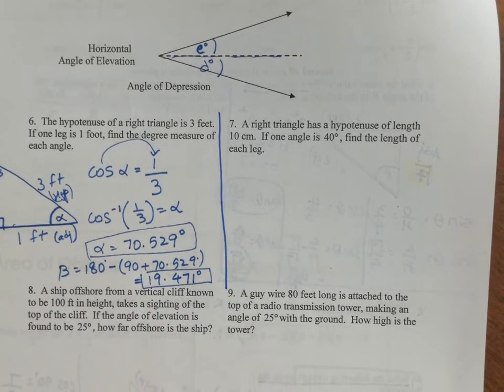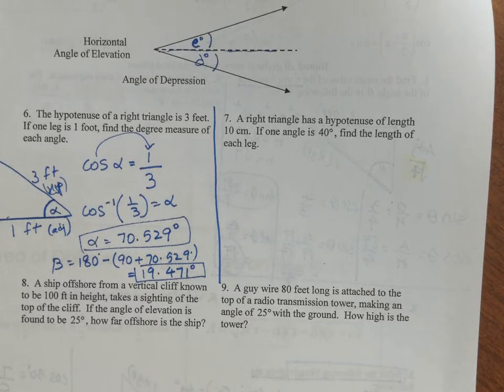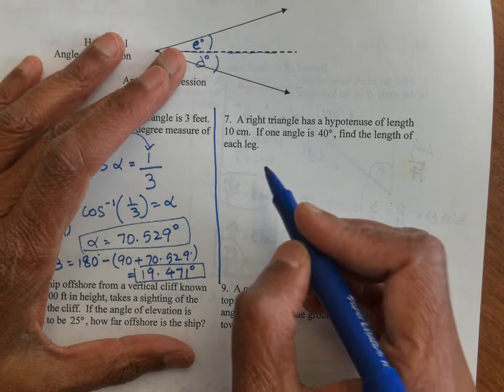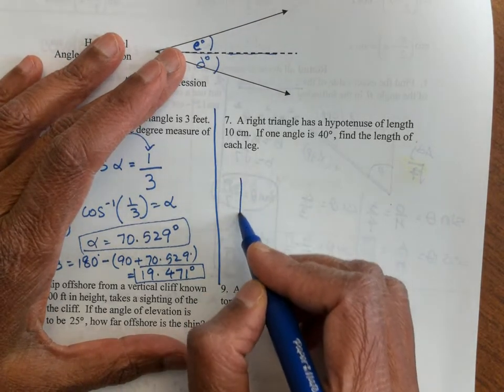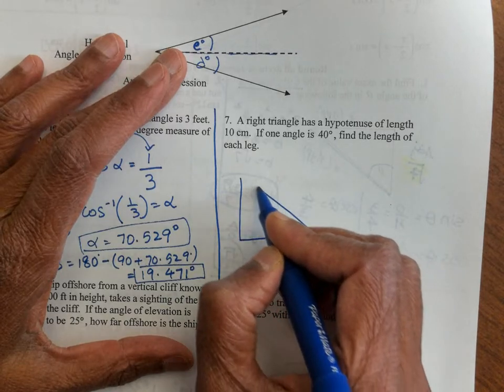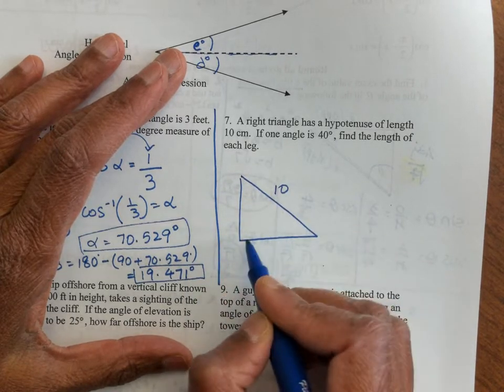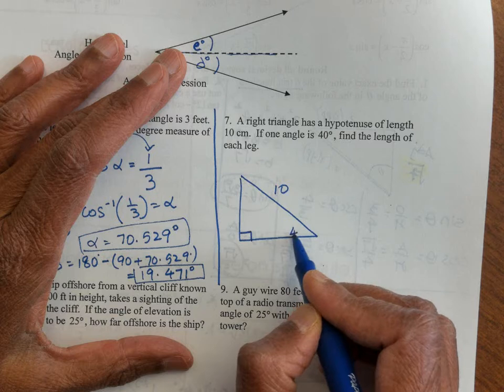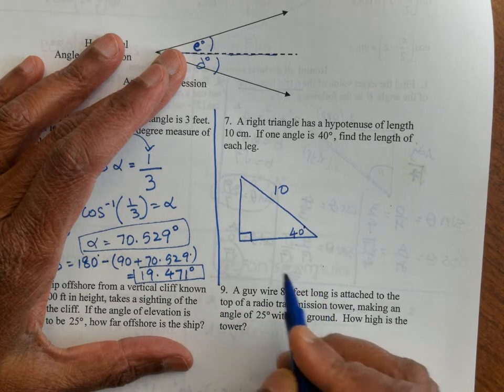Okay, I'm going to keep going. We're going to finish this page on this particular recording, and then we'll go to the next one. A right triangle has a hypotenuse of 10 centimeters. If one of the angles is 40 degrees, find the length of each leg.